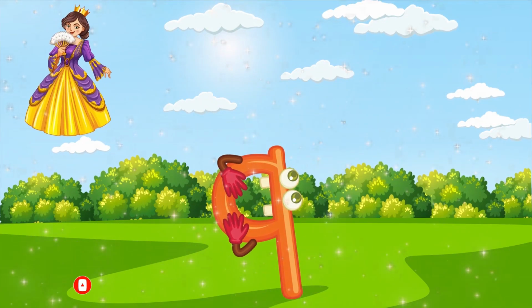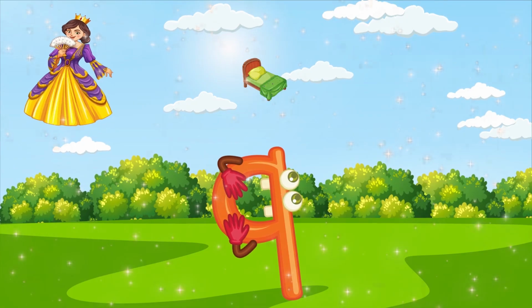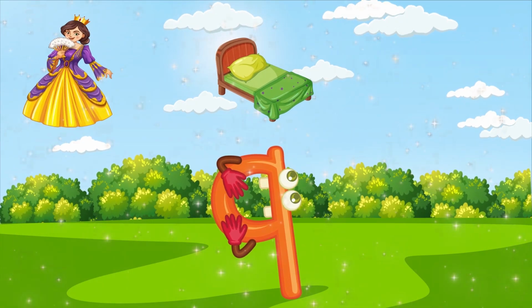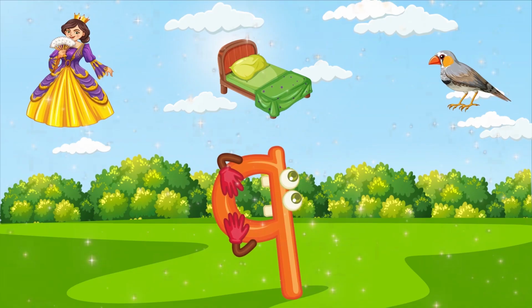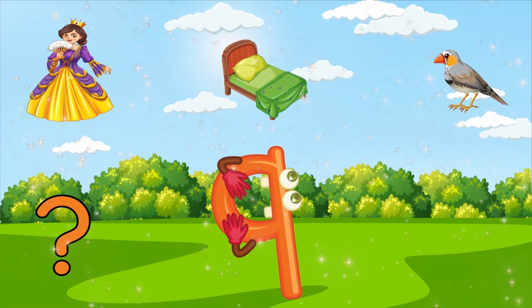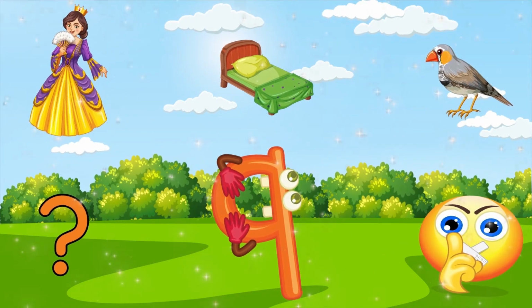Q is for queen, quilt, quail, question, quiet.